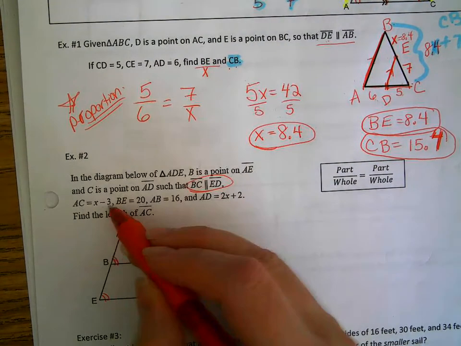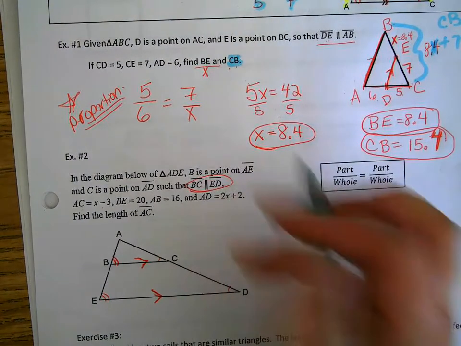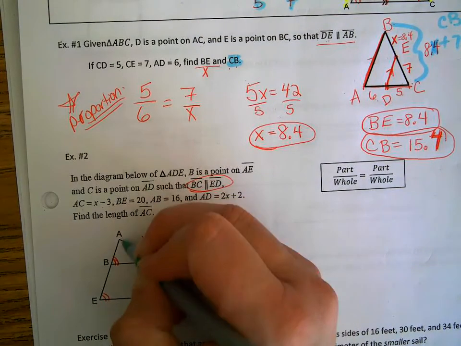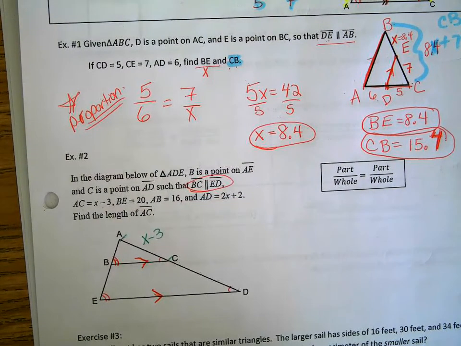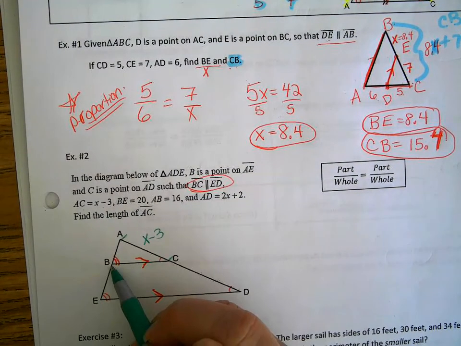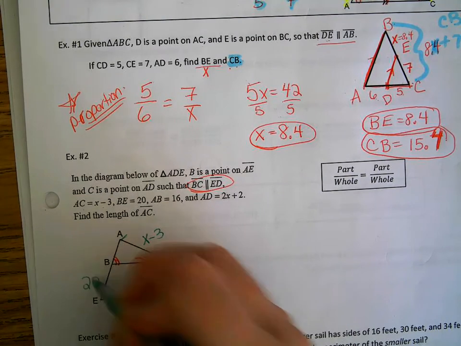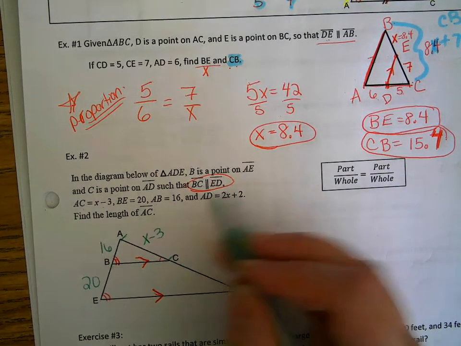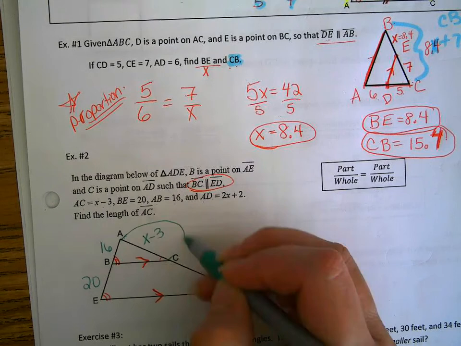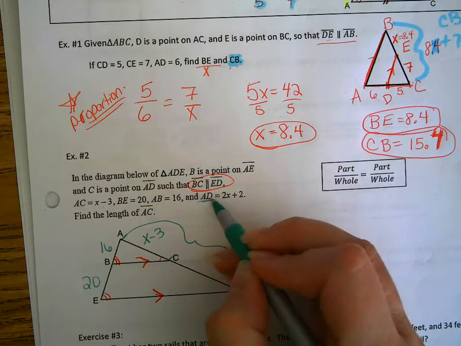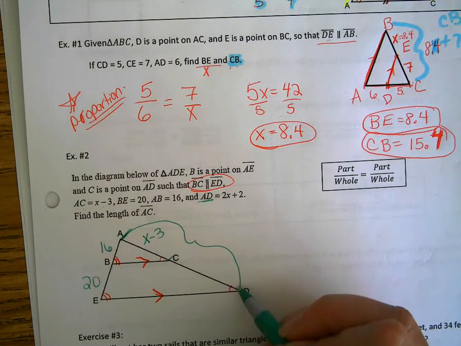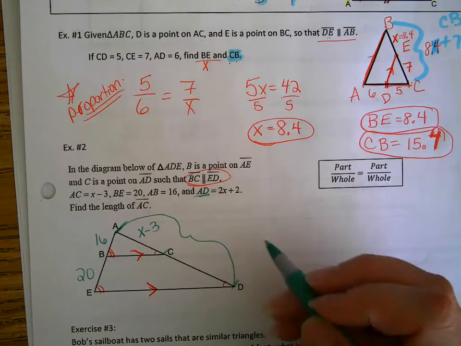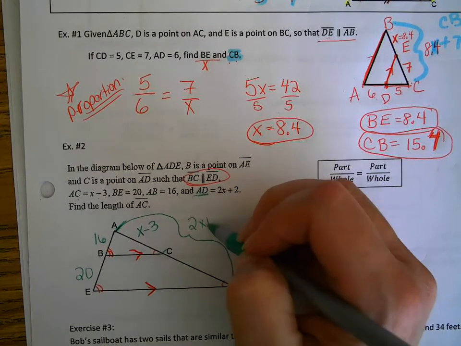If AC is x minus 3, so x minus 3 is going to go here for A to C. BE is 20, right here. AB is 16, and AD is the whole measure. A all the way down to D is 2x plus 2.